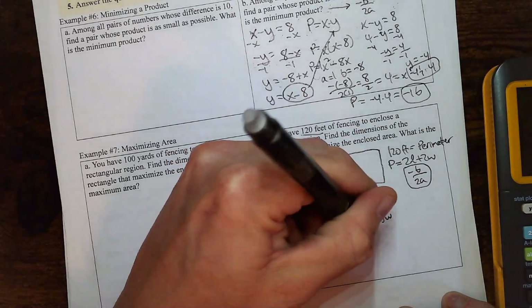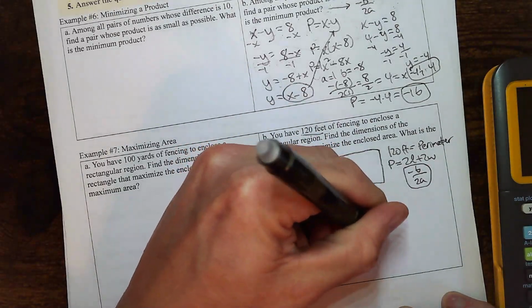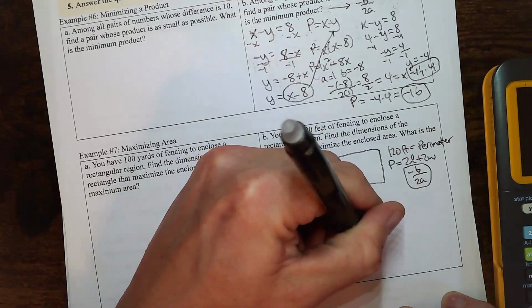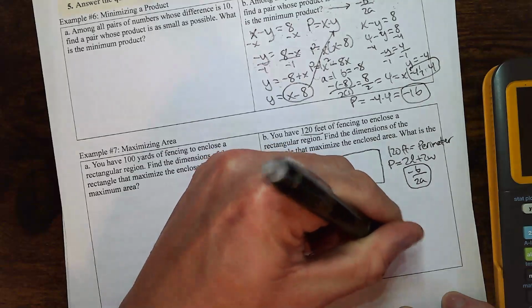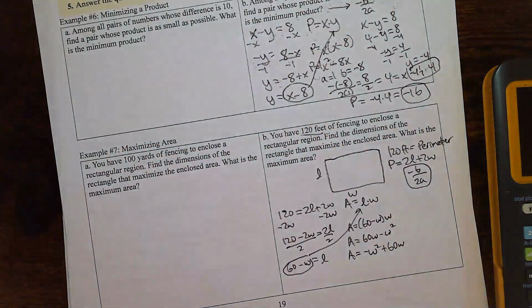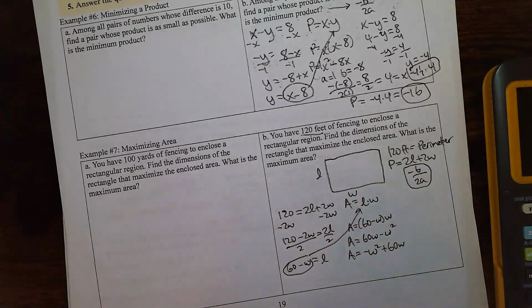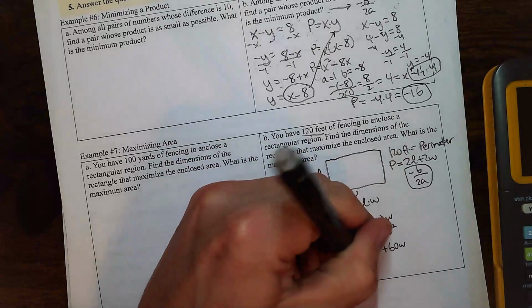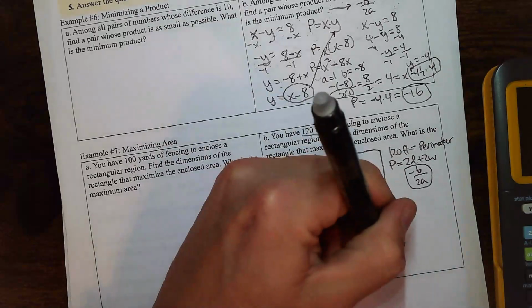I'll distribute. So that'd be 60W minus W squared. And I'm going to rewrite this in standard form, where you have the highest power first, descending order. Now I've got this in standard form. Next, I want to identify A and B. A is the coefficient of W squared.